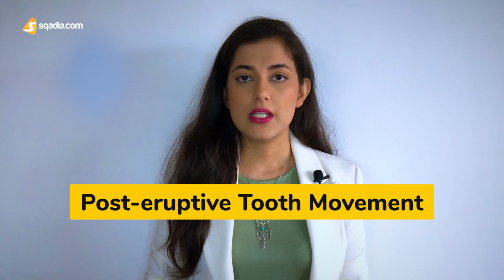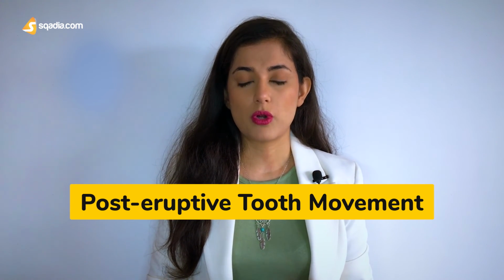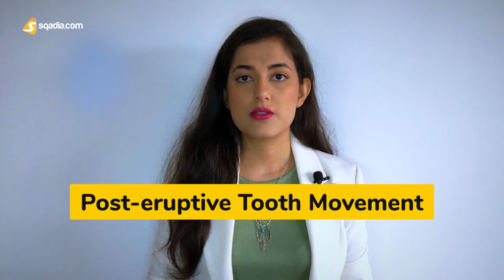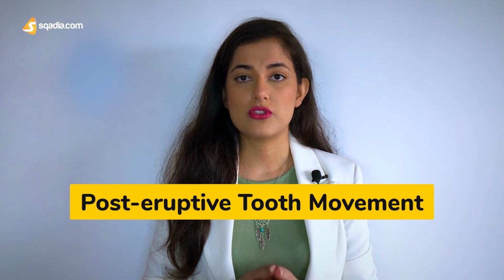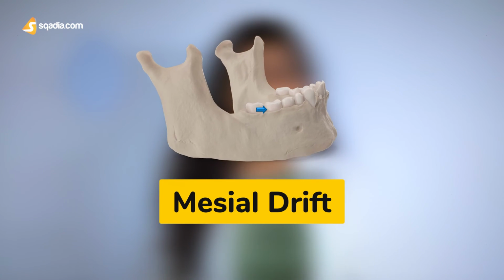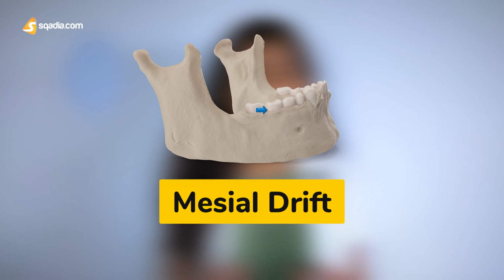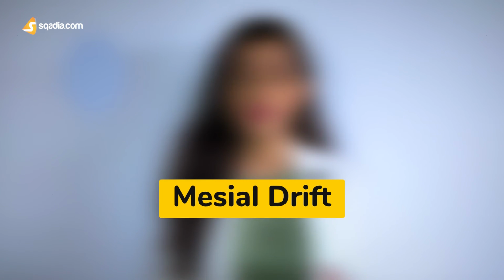The last one is the movements to accommodate the interproximal wear. Now, wear occurs between the teeth as well, and this compensation is achieved by the mesial drift. Mesial drift is a phenomenon whereby the teeth have the tendency to move to the front, that is towards the lip.